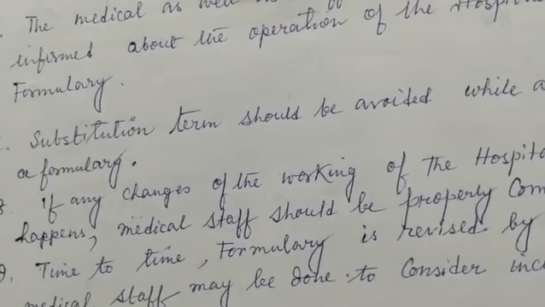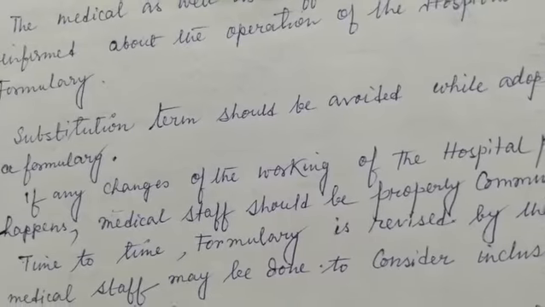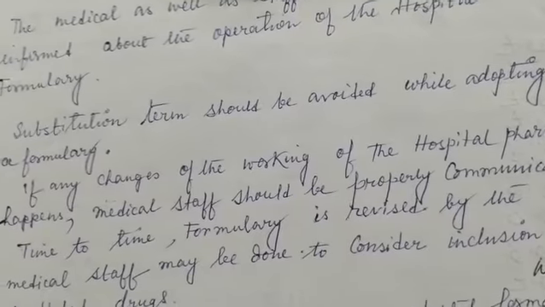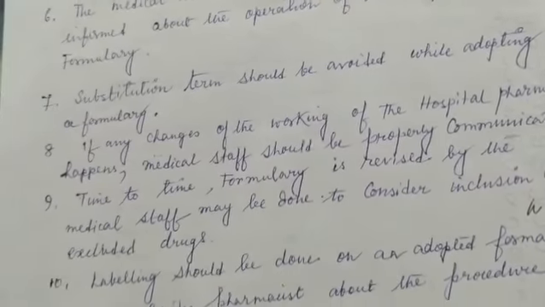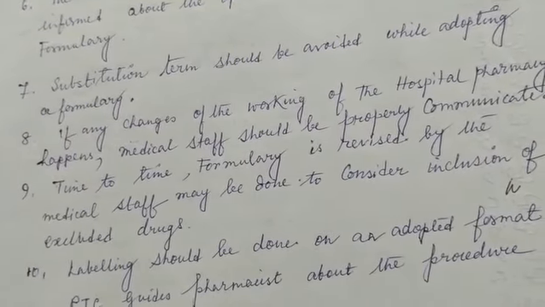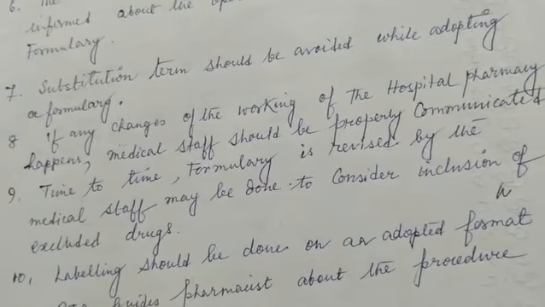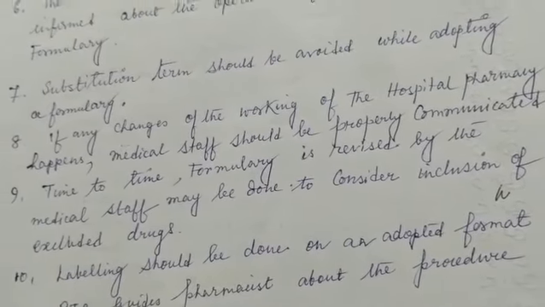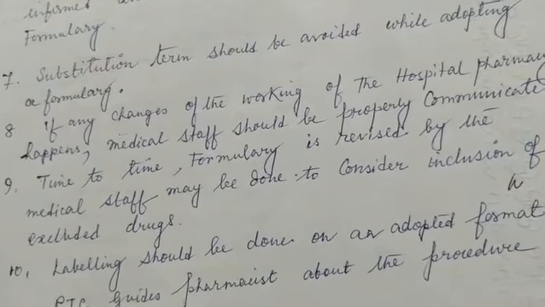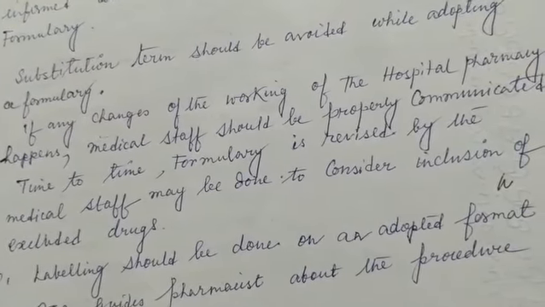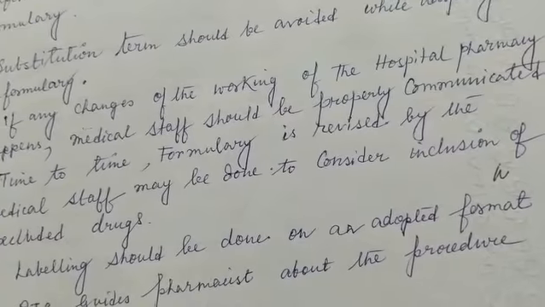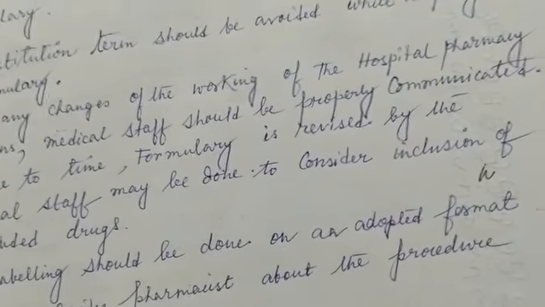Seventh point is: substitution terms should be avoided while adopting a formulary. Eighth point is: if any change in the working of the hospital pharmacy happens, the medical staff should be properly communicated.